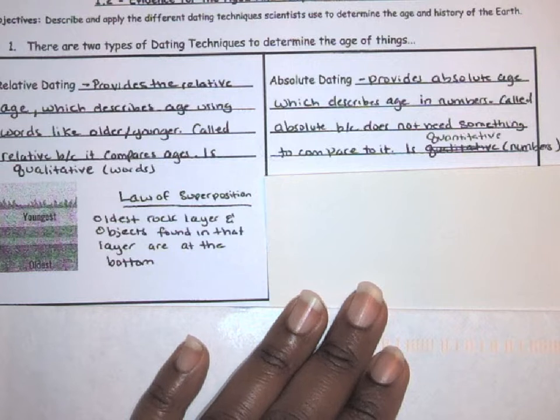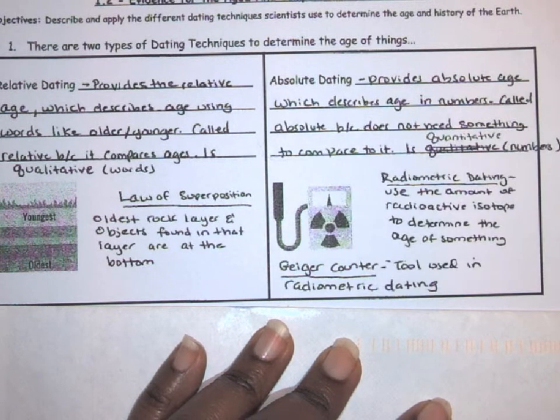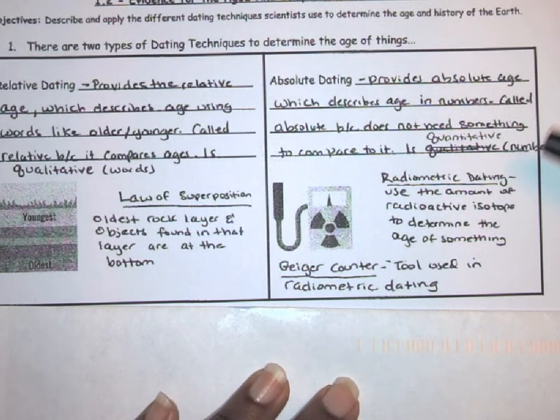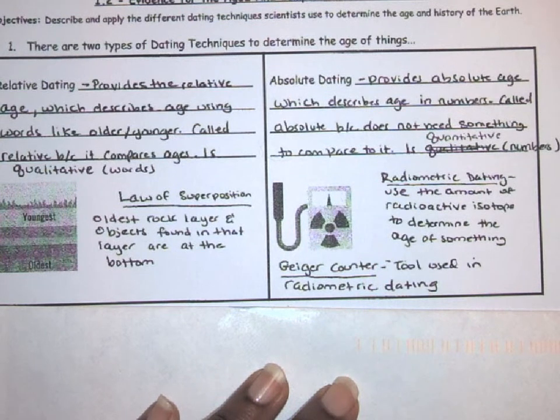So that's absolute dating. Let's look at some of the techniques we use for absolute dating. The most important one probably for us is radiometric dating. Radio involves radioactivity or radioactive particles. Metric means to measure. So radiometric dating uses the amount of a radioactive isotope to determine the age of something. So we use radiometric dating for absolute dating. That's the technique.